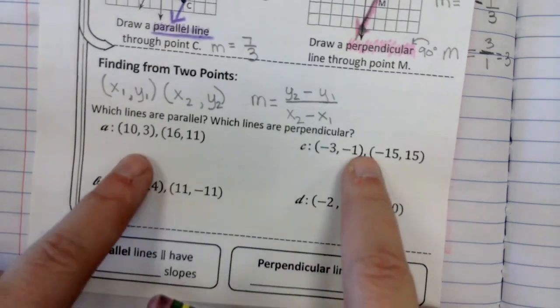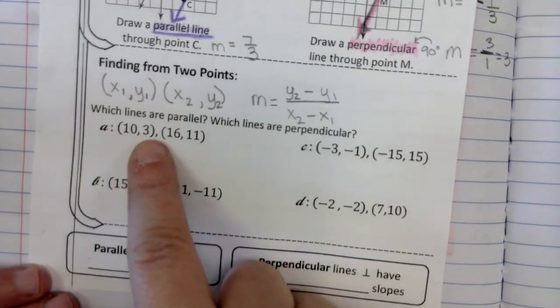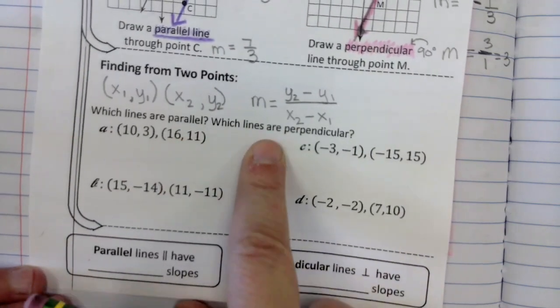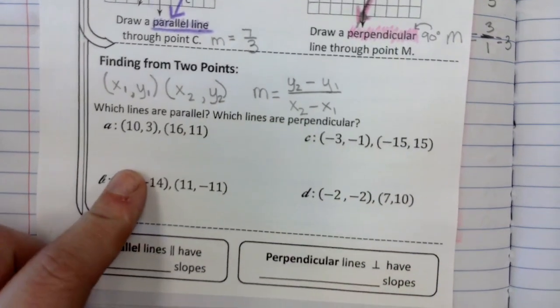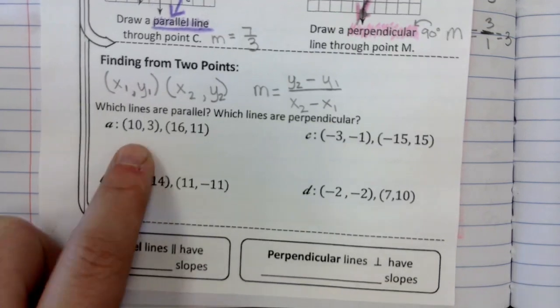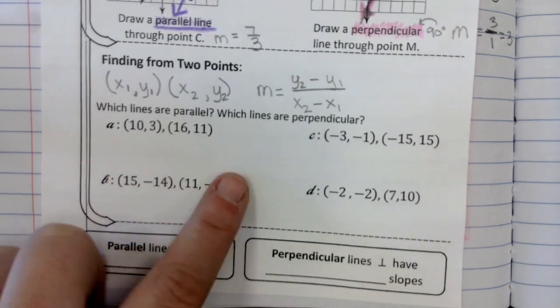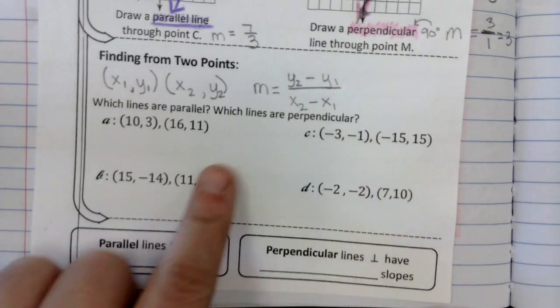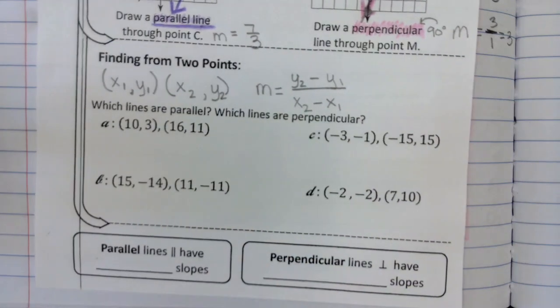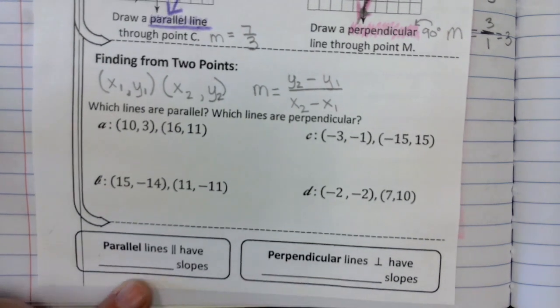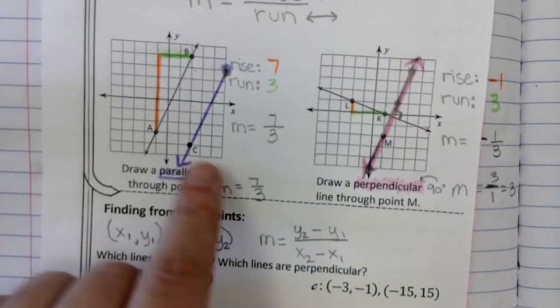It says which lines are parallel, which lines are perpendicular. So remember, a line has to go through 2 points. It has 2 points listed for us. So we're going to find those slopes, and then we'll compare them as we go to decide if they're parallel or perpendicular. Does anyone remember parallel lines have what type of slopes? Positive, yeah. These ones are positive.